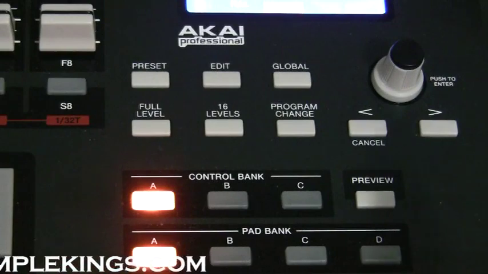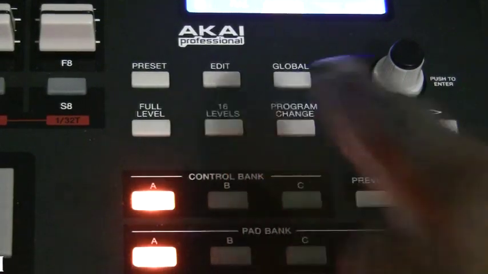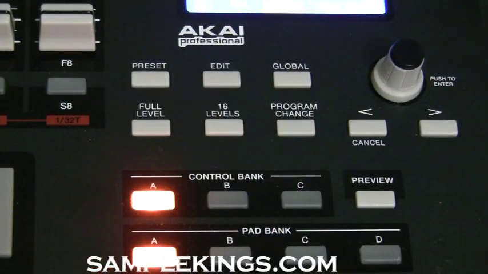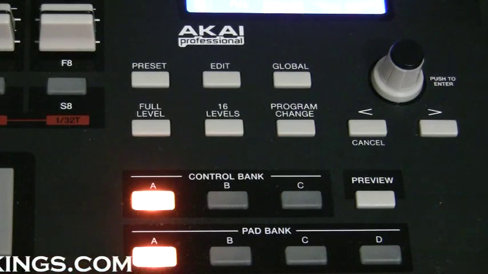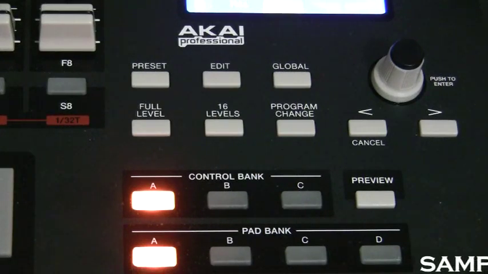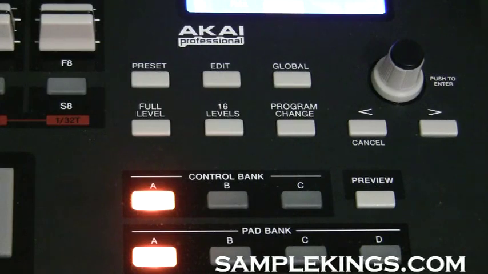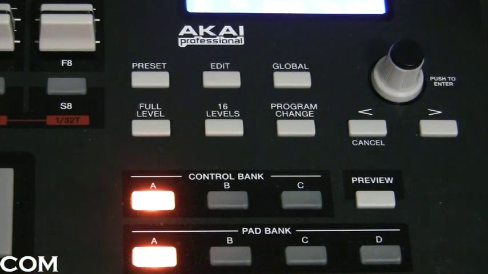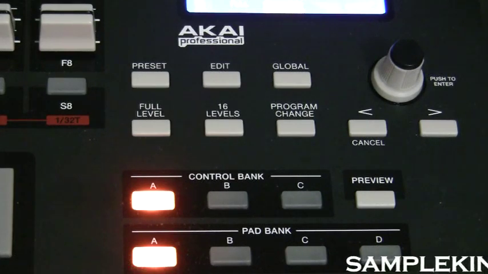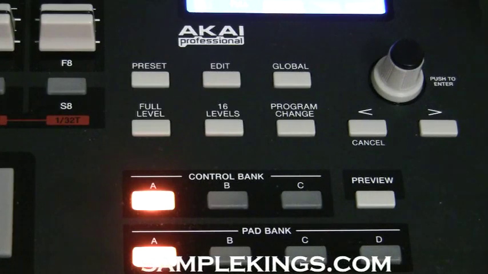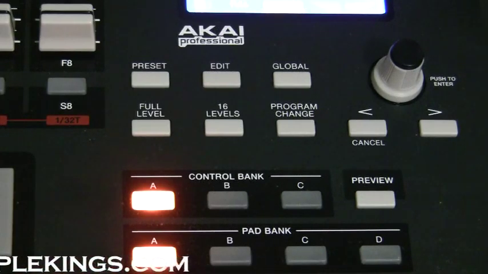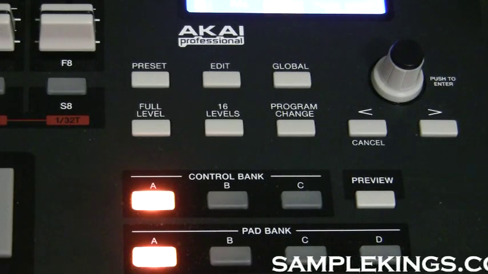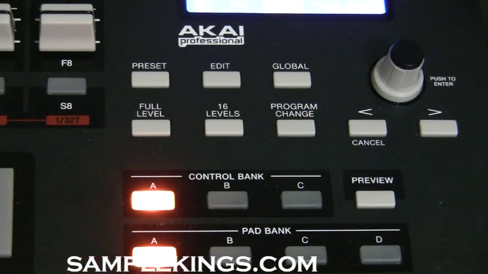Now next to my full level, we have the 16 levels. The 16 levels button is used to activate the 16 pads that we have set up for that particular bank, and we can change the velocity with 16 levels. You can press the 16 levels button and the last pad that was hit gets mapped to all 16 pads. So the pads will now output the same note number and pressure control as the initial pad, but the velocity is fixed to the value shown.